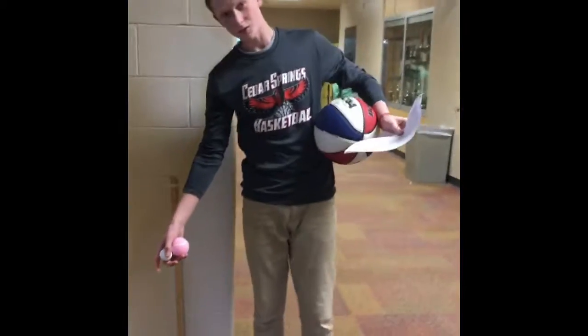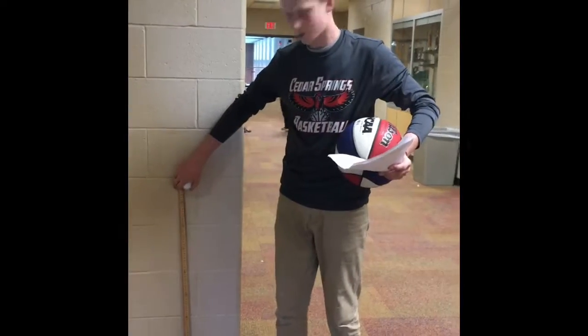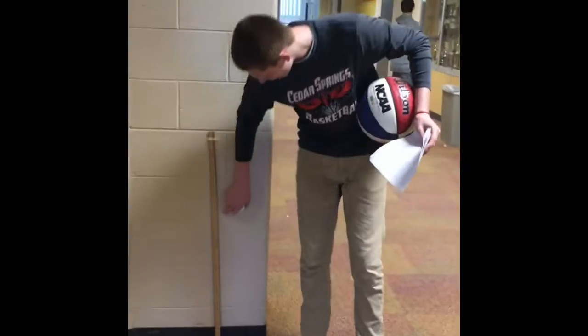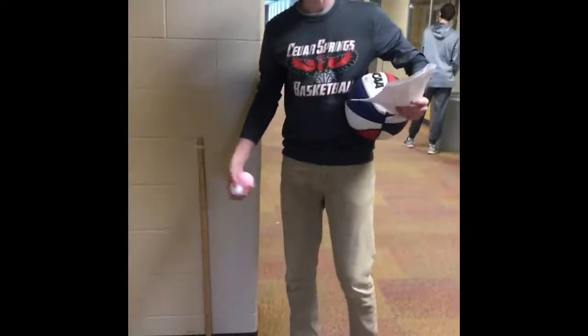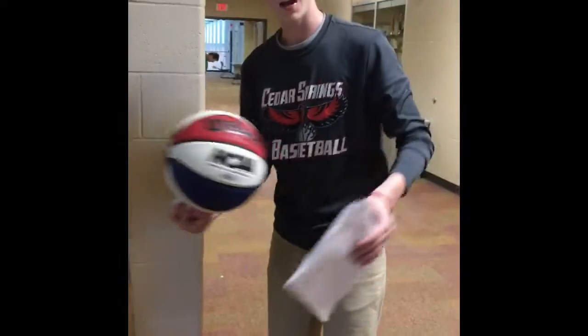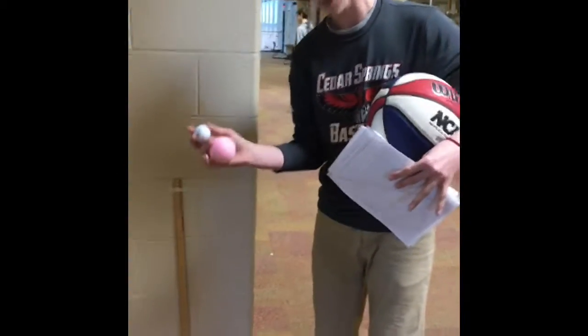We used some tape, which you can see right there, and we taped a meter stick to the wall. Then you can see the 100, and you take the 75 mark, the 50 and the 25, and you mark them with a pen or something. And then you gather 3 different types of ball. We have a basketball, golf ball, and tennis ball.